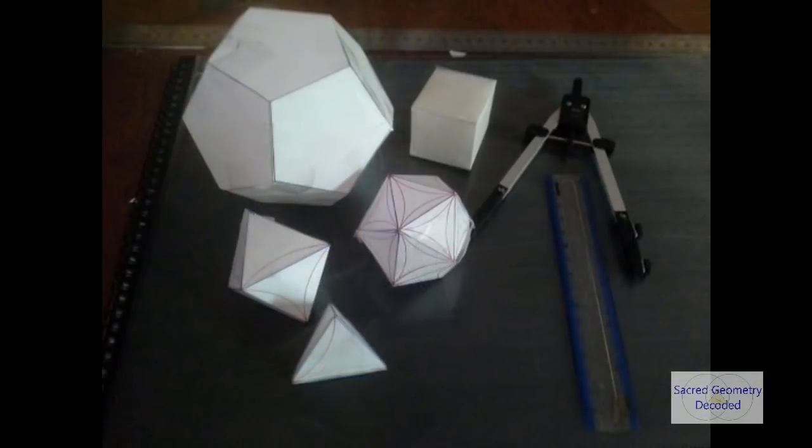I'll put some links in the description. Here we see the 5 Platonic solids, and the links in the description will show how to draw them on a 2-dimensional sheet of paper, and then create these 3-dimensional geometric shapes. Now the Platonic solids are special. There are only 5 of them, because each face of a Platonic solid is the same shape. So the cube is 6 squares, and the octahedron, icosahedron and tetrahedron are all made up of equilateral triangles.